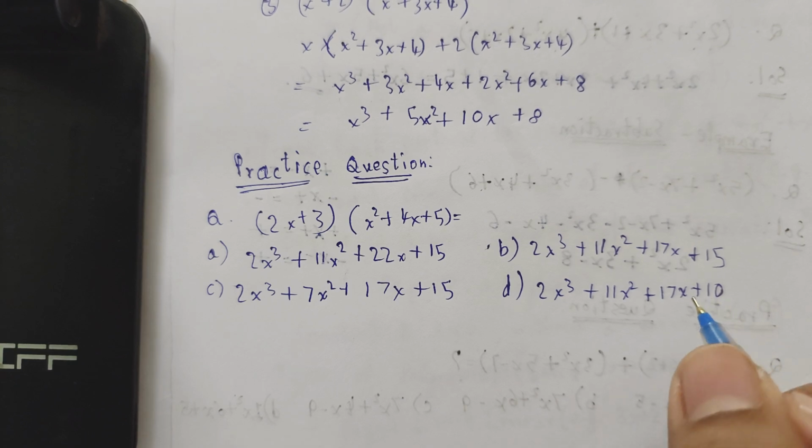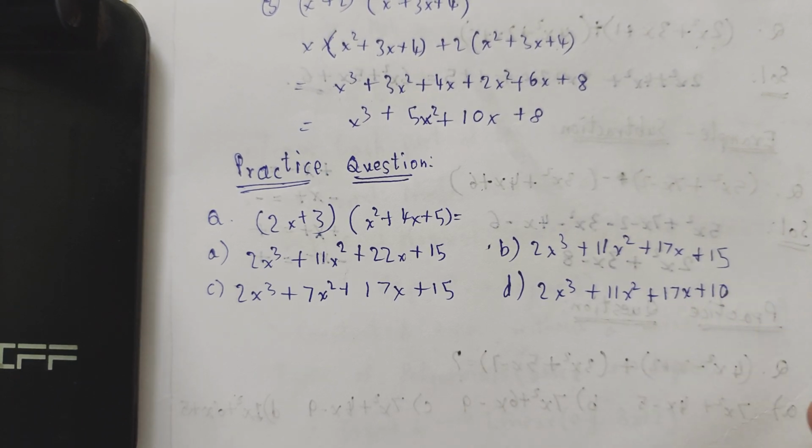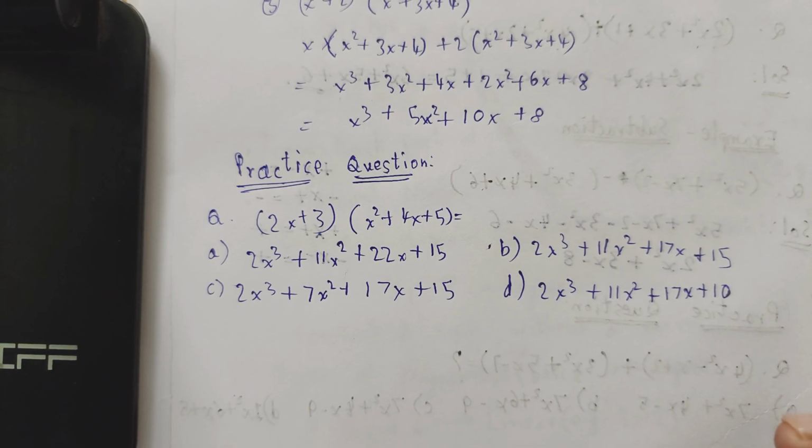Pause here and try it out. Comment your answer below. And that's how you multiply polynomials easily. In the next episode, we'll take it further and learn about factorization of polynomials.